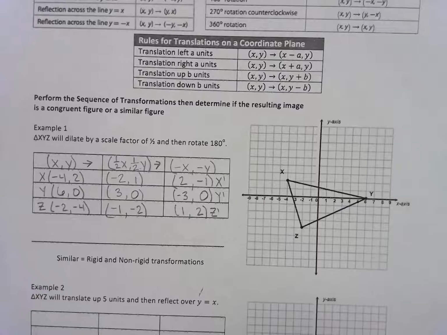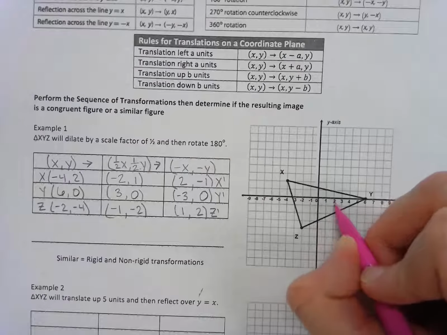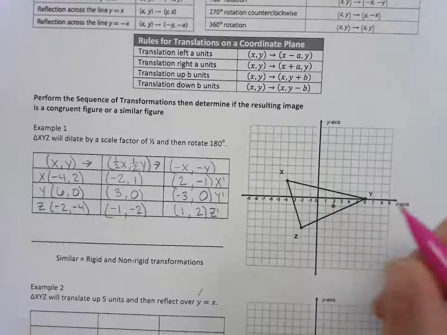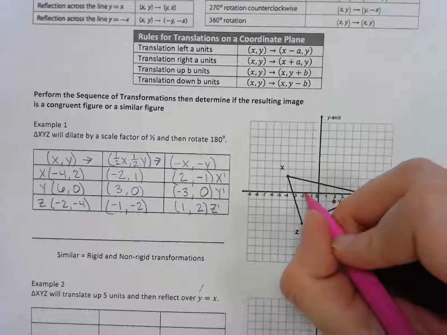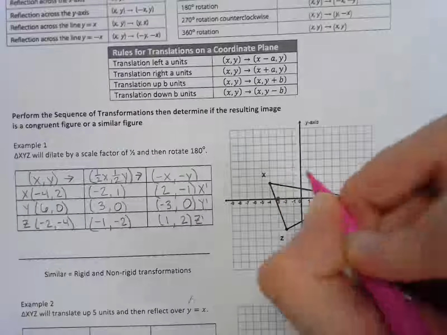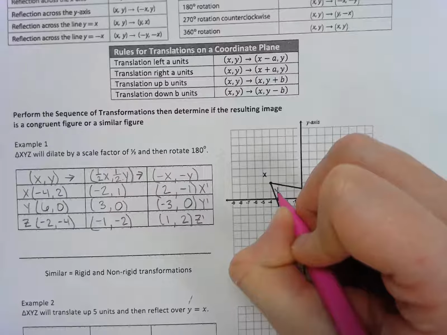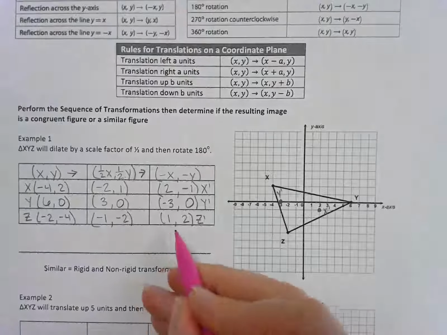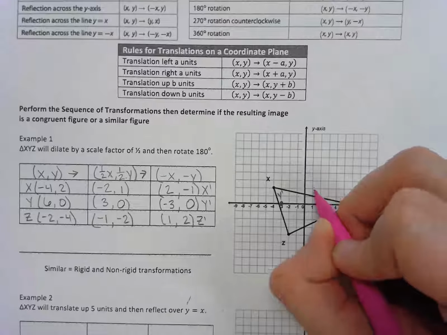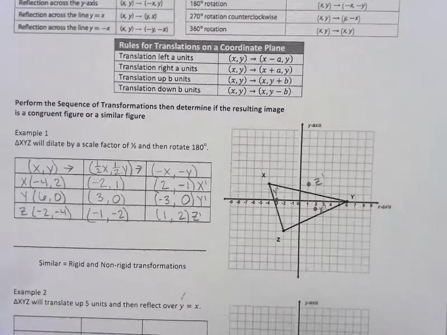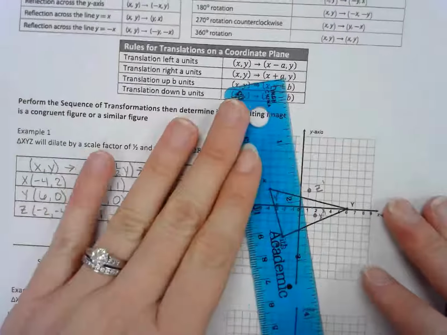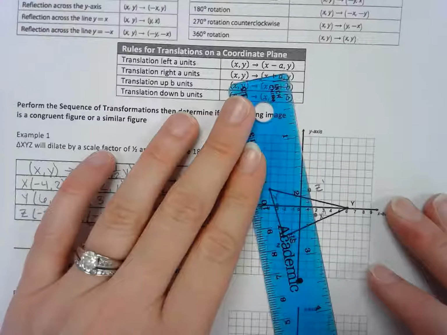So let's graph those points. We have (2, -1), and label it as we called it, X prime. (-3, 0), again labeling it Y prime. And (1, 2), that one is Z prime. Connect those points to show your triangle.